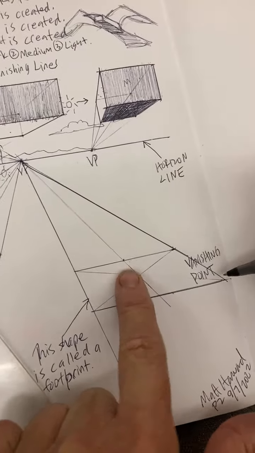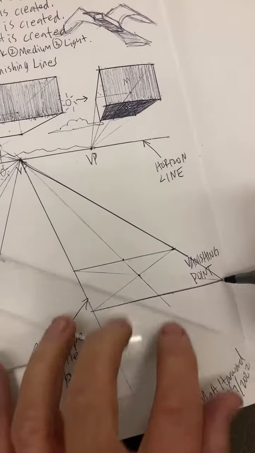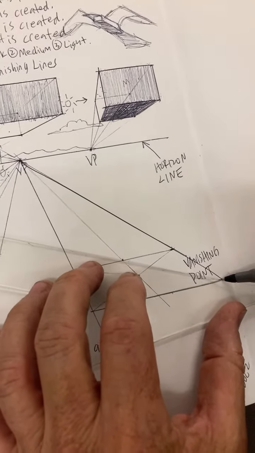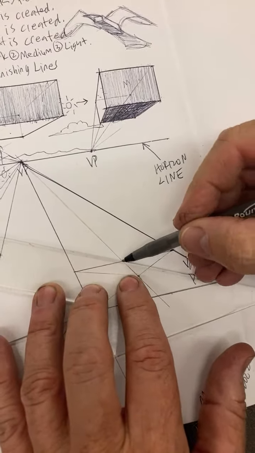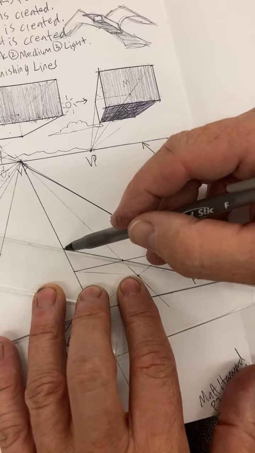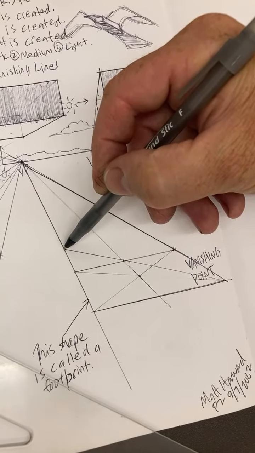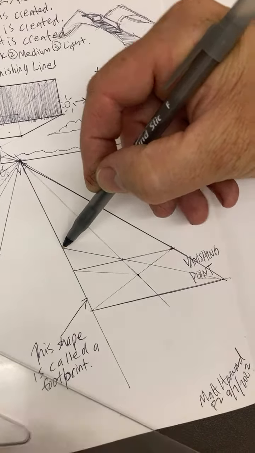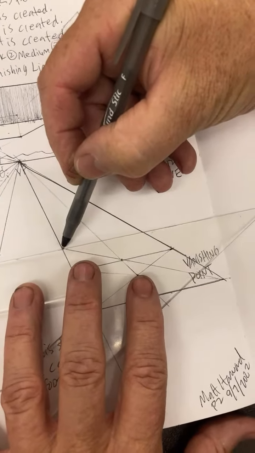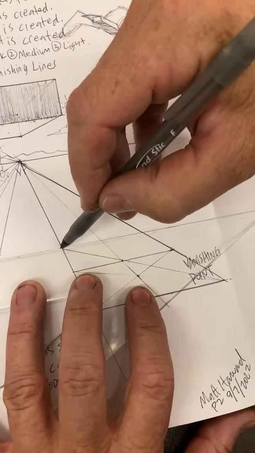Okay, so what we do next is we put your pencil right here and take your straight edge and put it touching that new point right there. And we're going to lightly draw a line and hit that right there. And draw a horizontal line.